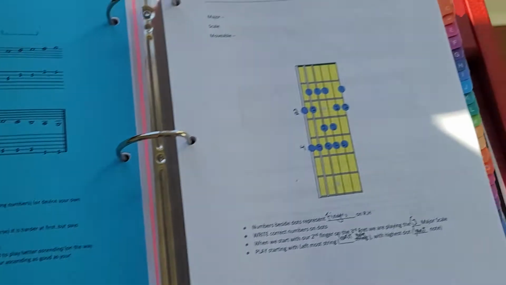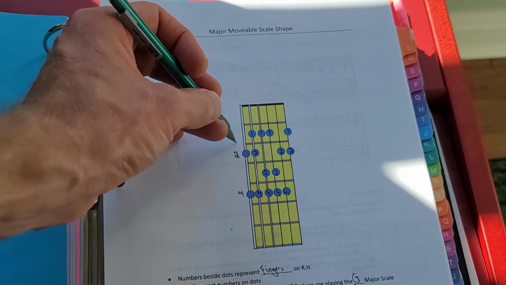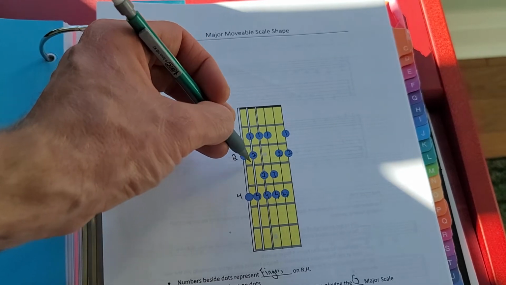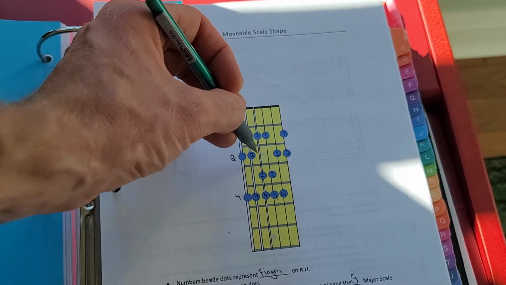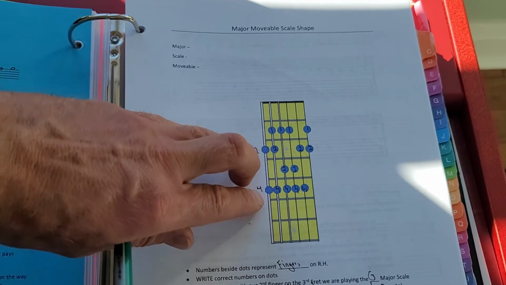And that connects to this on the fretboard. So here's your first grouping, your E string. Your second grouping would be your A string. Okay? And break it down like that. It'll help you to see patterns.